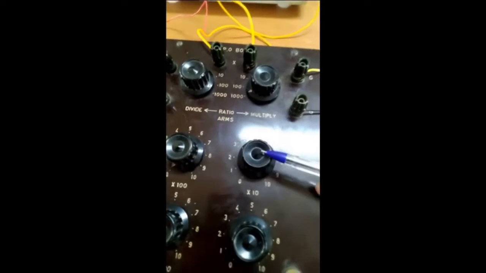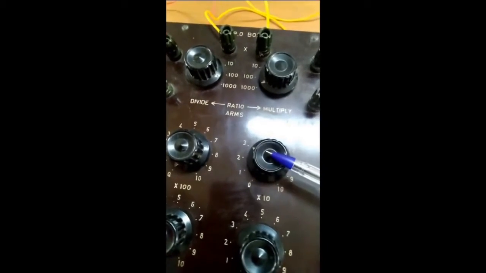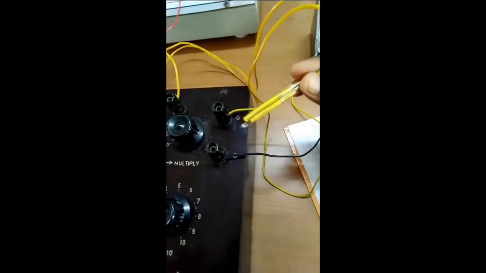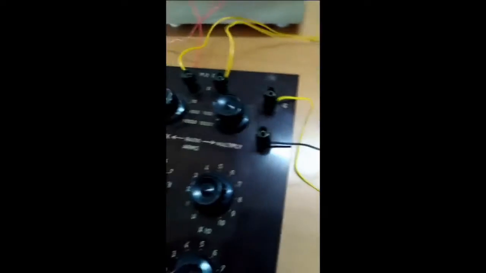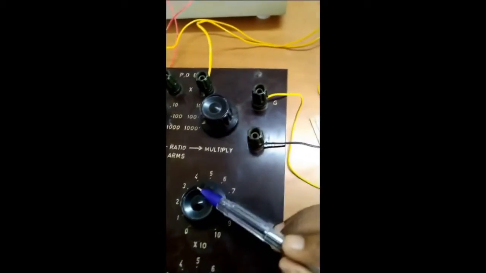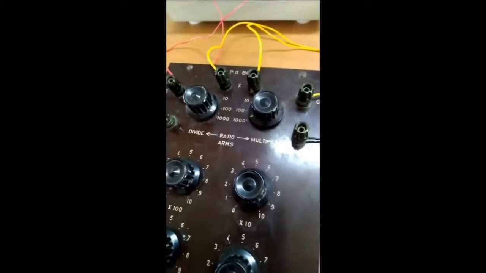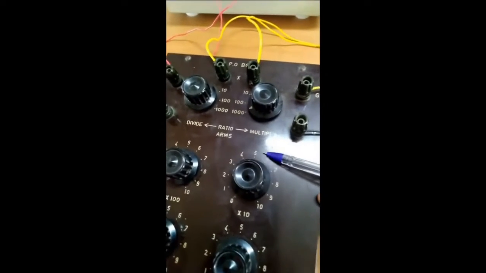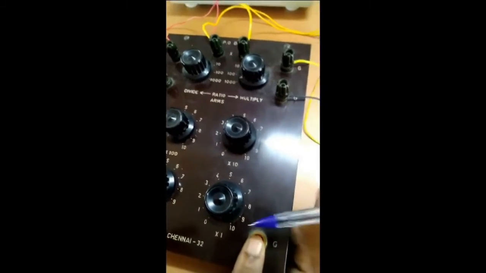Now the total resistance is 1030, and the galvanometer will show null deflection between 1030 and 1040, because the direction changes between 3 and 4. So null deflection will be between 1030 and 1040, or in other words, the resistance of the given thermistor should be between 1030 and 1040.